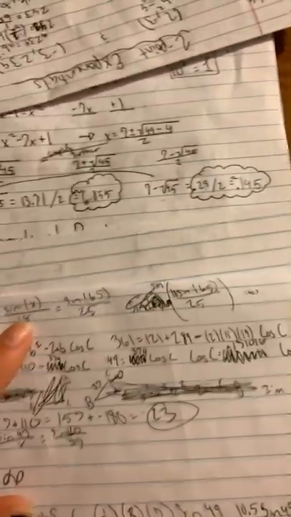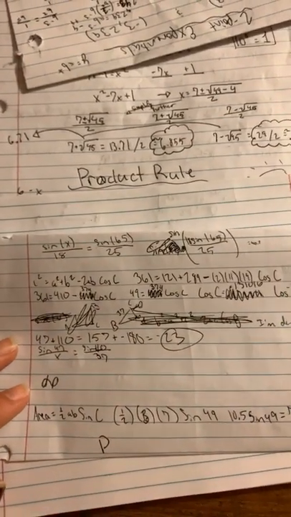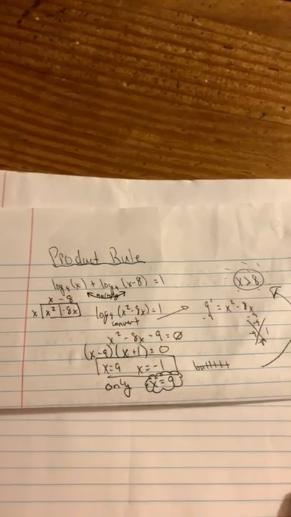Now, moving on to the product rule. Oops. Sorry, had to get organized there.